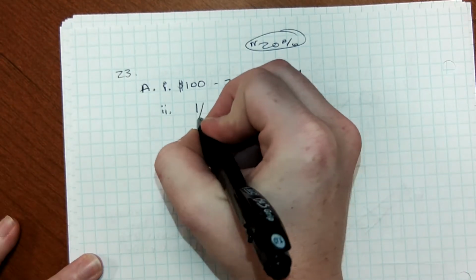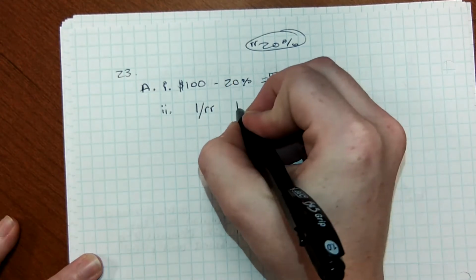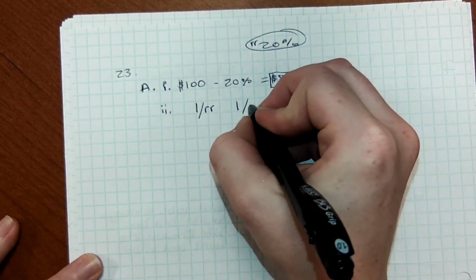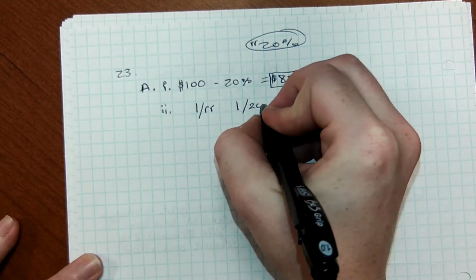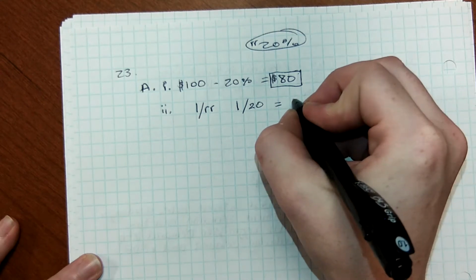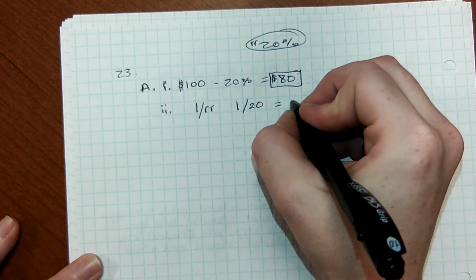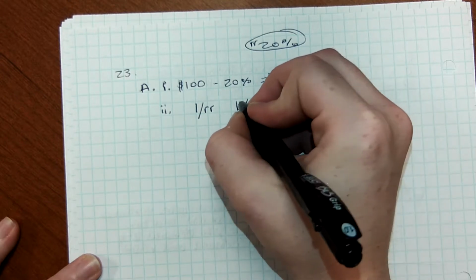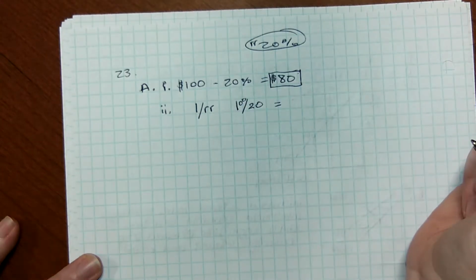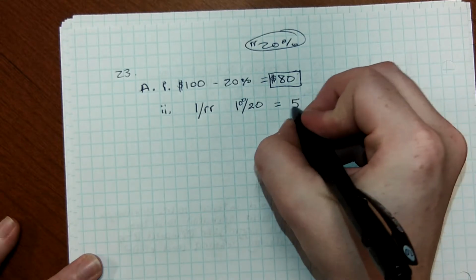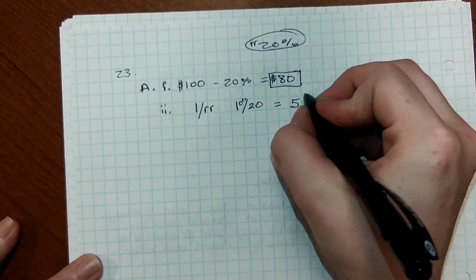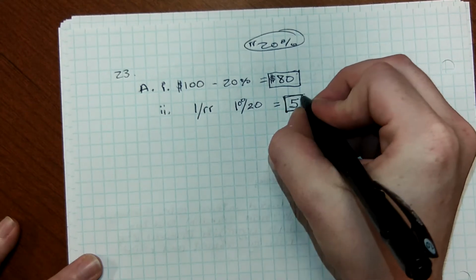It's 1 divided by RR, so 1 divided by 20... Wait, is it 1 over 20 or 1 over 0? I'm thinking of it like $1. Yeah, you are right. It's 5. All right, so our multiplier is 5.